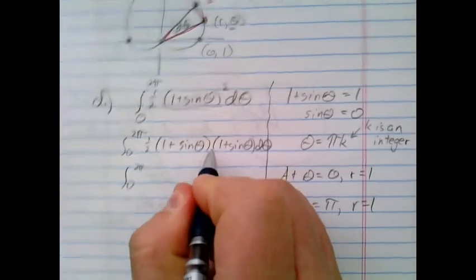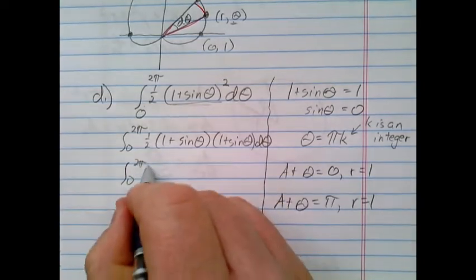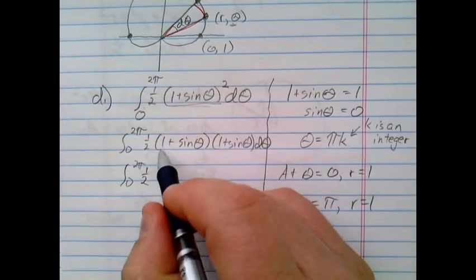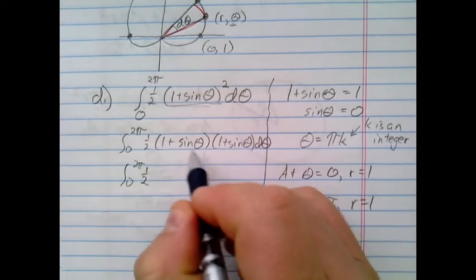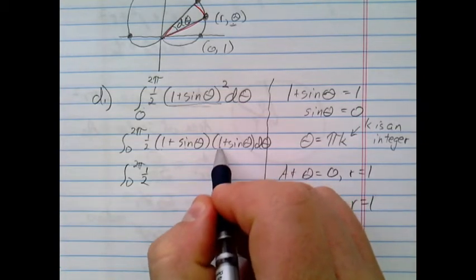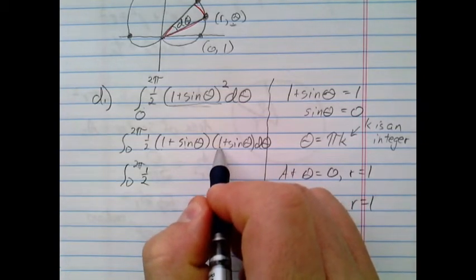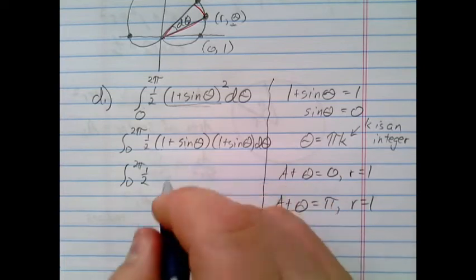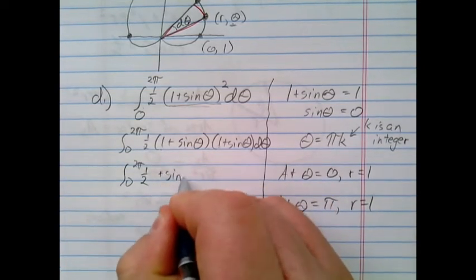1 times 1 is 1, but then it gets multiplied by a half, so I'd get a half. 1 times sine theta plus another 1 times sine theta would be 2 sine theta, but again it gets multiplied by a half, so that's just 1 sine theta.